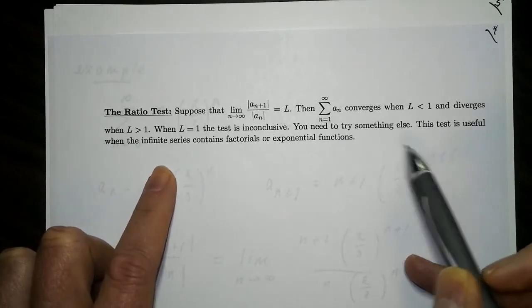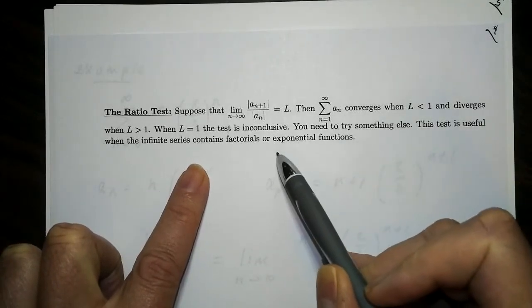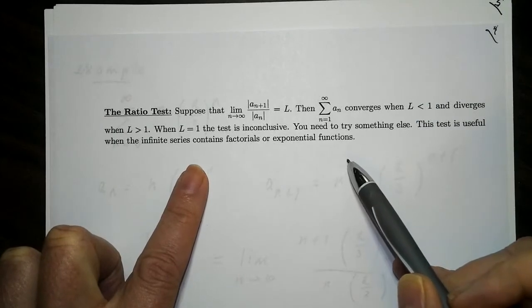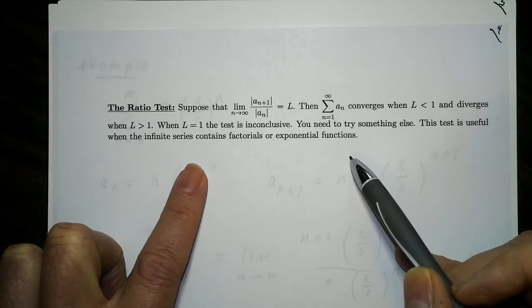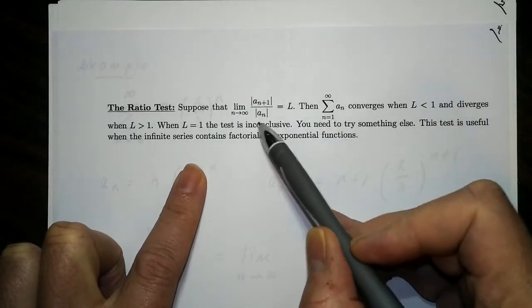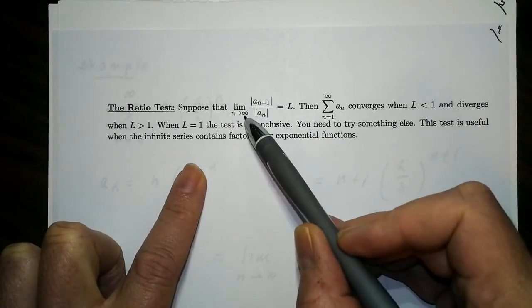This test is useful when the infinite series involves factorials or exponential functions, and we'll look at examples of both in just a moment. So there's some algebra involved with computing this ratio, computing this limit, and then we have to form a conclusion based upon that.